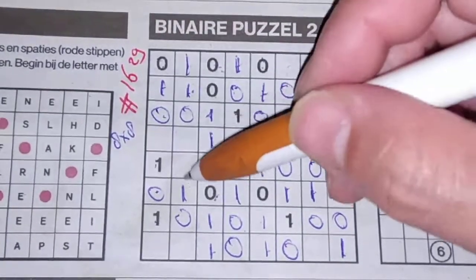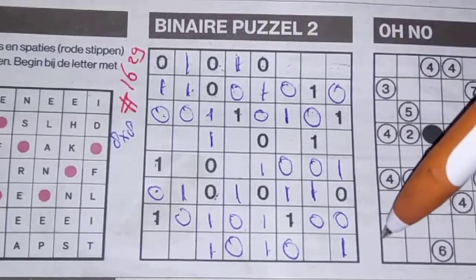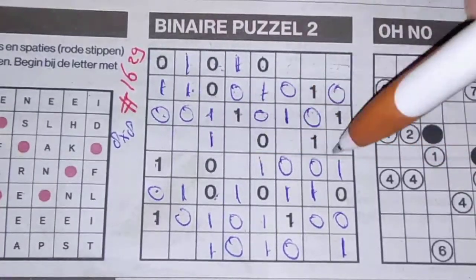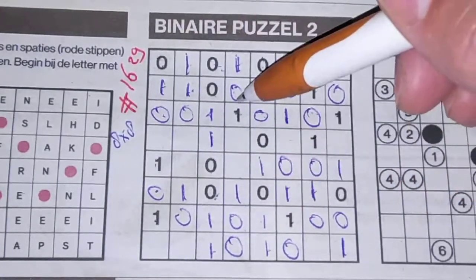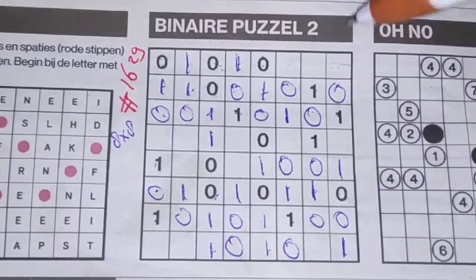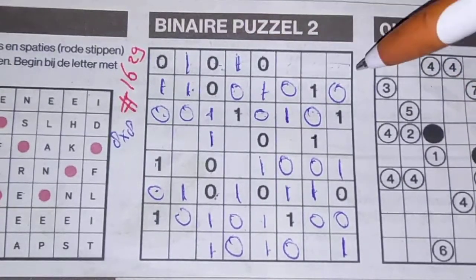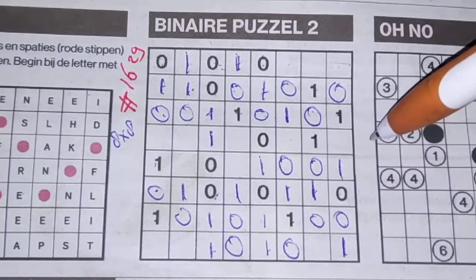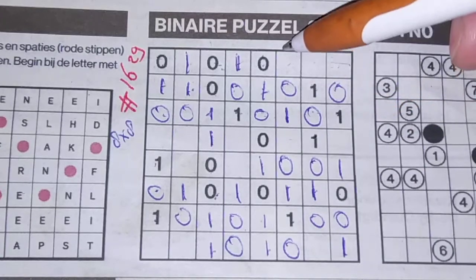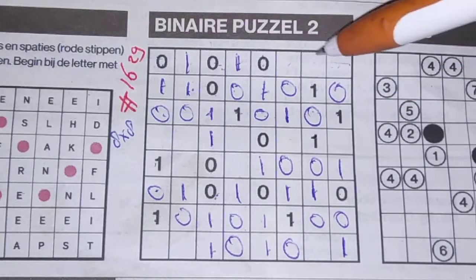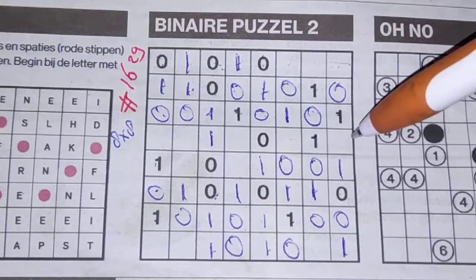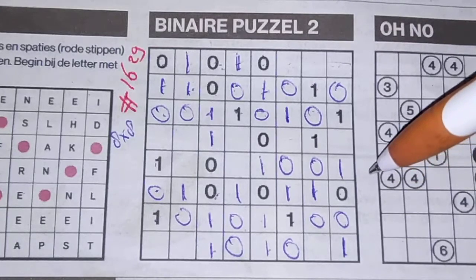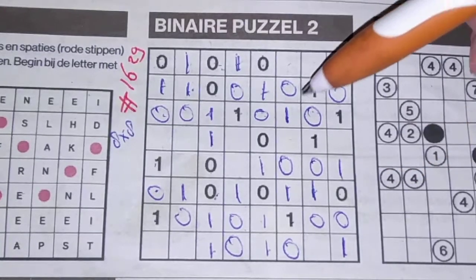Need to compare? Yeah, need to compare. 1, 2, 3. Yeah, 1, 2, 3. Do we have a double 1 here? No. Alright. We have a double 0 there. Double 1 here? No. Let me check.